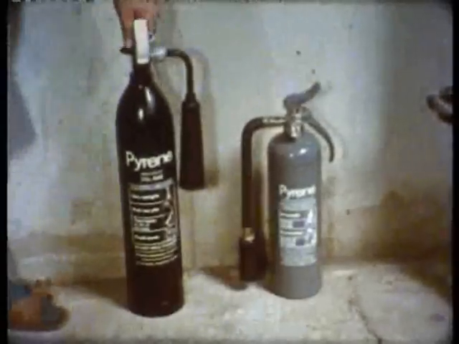Against Class B and C fires generally, and those fires involving electrical apparatus or delicate machinery such as computers, the ideal extinguishing agent is CO2 gas. In this supposed workshop situation, a CO2 extinguisher is used to kill an enclosed electrical fire.